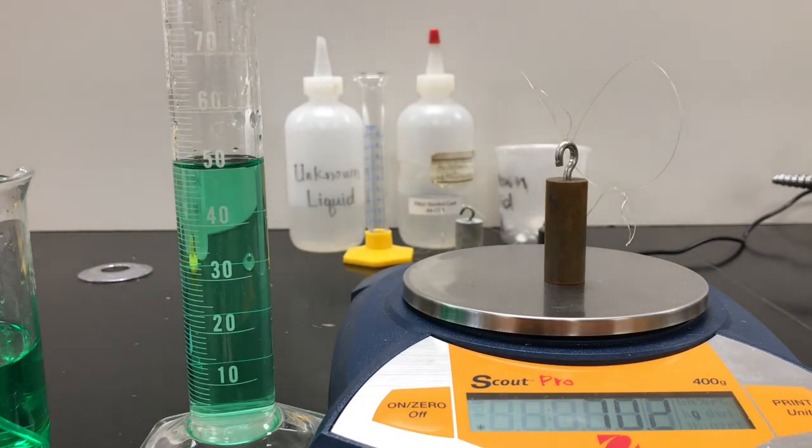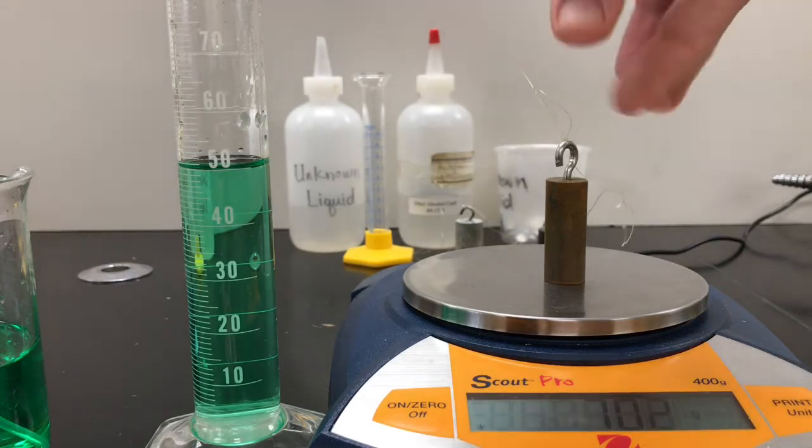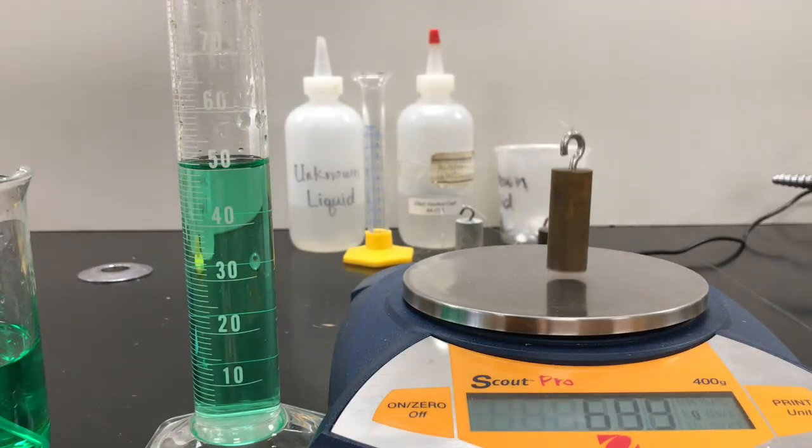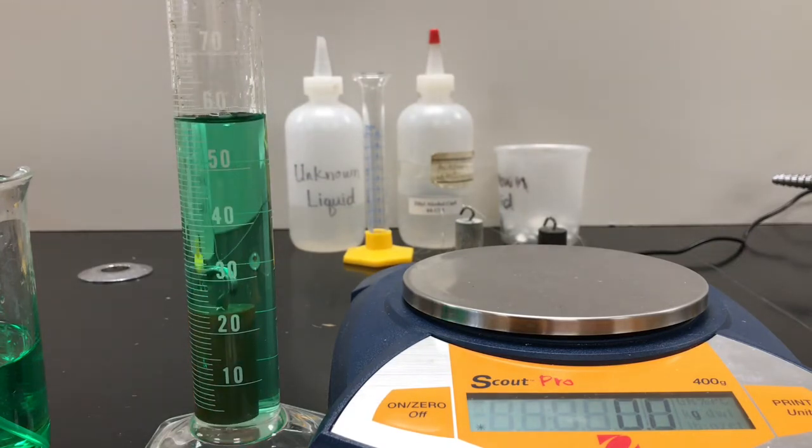We're going to double check our water level, and it looks pretty much still at 50, which is good. We didn't lose any with the aluminum really. So we're going to submerge this gently so I don't break the graduated cylinder. And you can see it rose to a little short of 60. It's not quite 60.